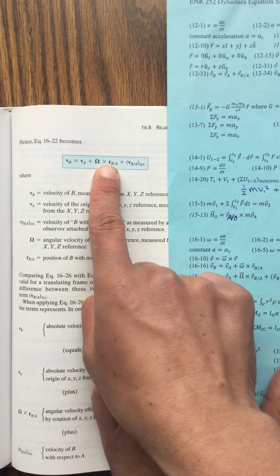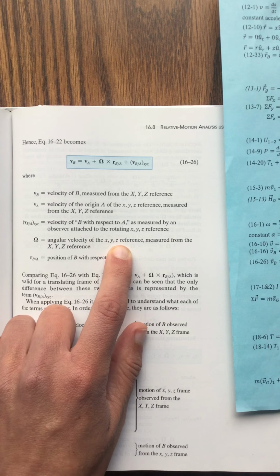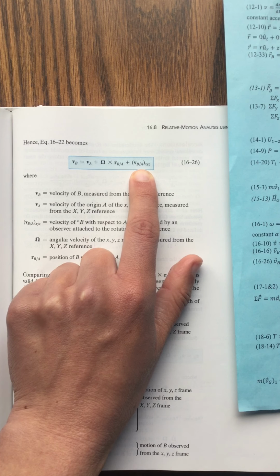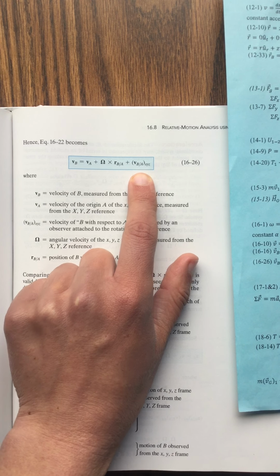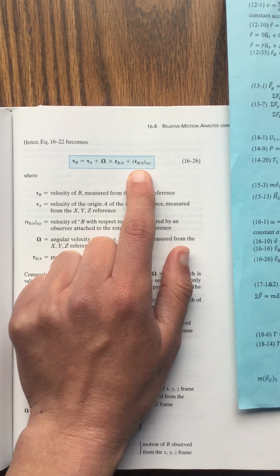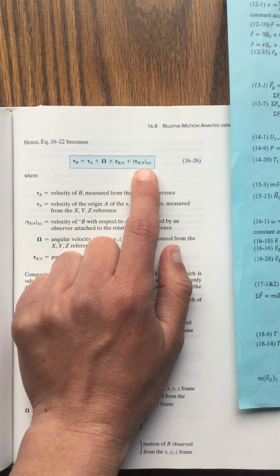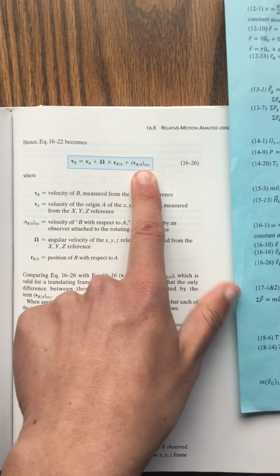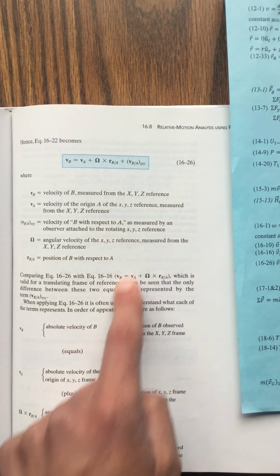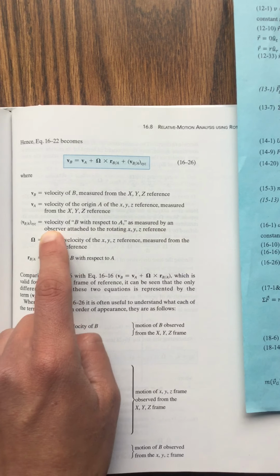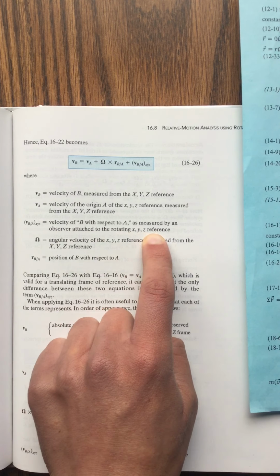If your angular velocity for the rigid body is the same as the angular velocity of the lowercase xyz reference frame, then it's the same equation if this velocity of B with respect to A is 0. In this section, you can have the distance between points B and A changing, so this does not have to be 0 now. And this is the velocity of B with respect to A as measured by an observer attached to the rotating reference frame.